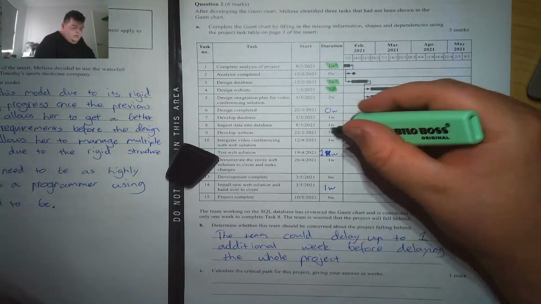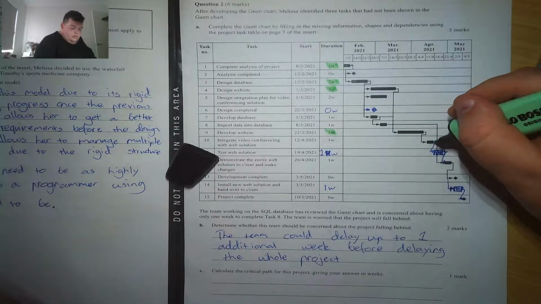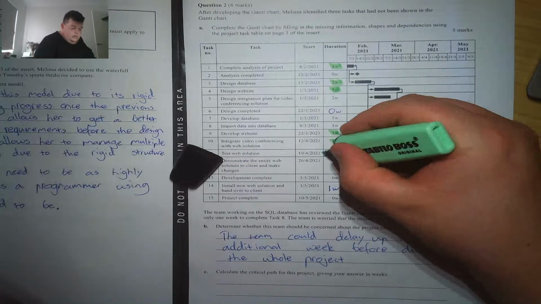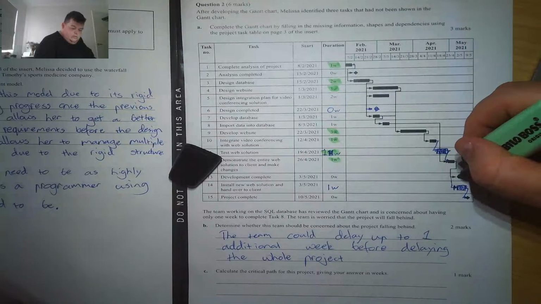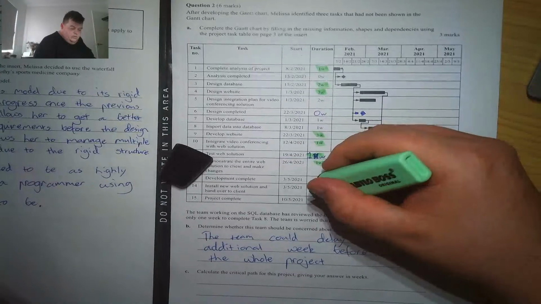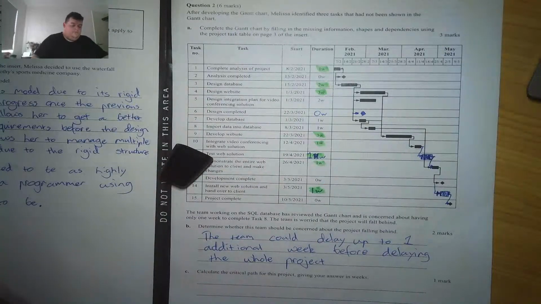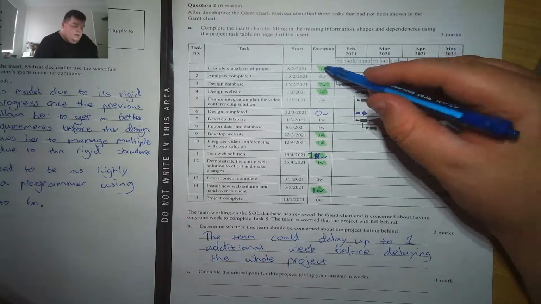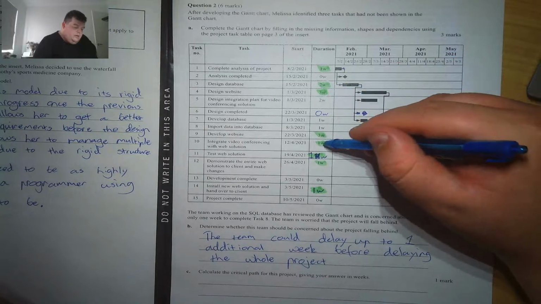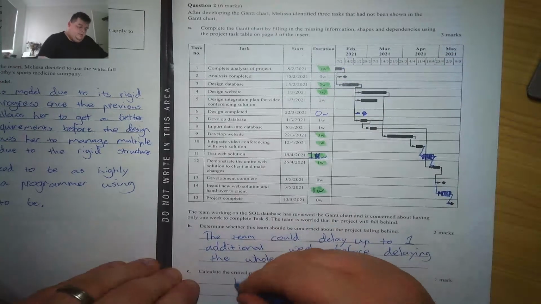Down to here, to here, to here, to here, to there. Meaning that is 1, 3, 6, 9, 10, 11, 12, 13 weeks.